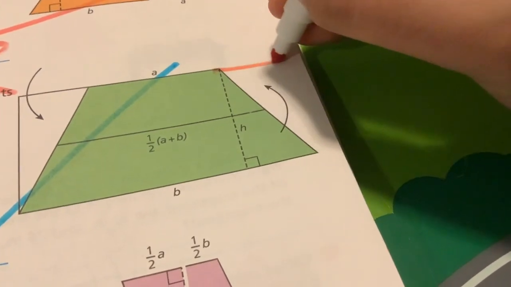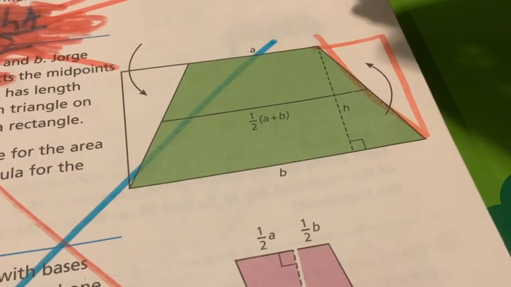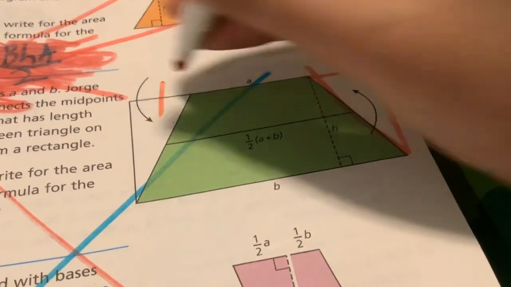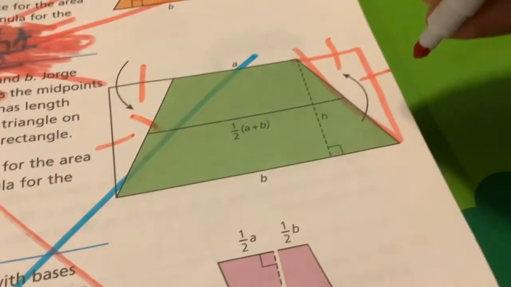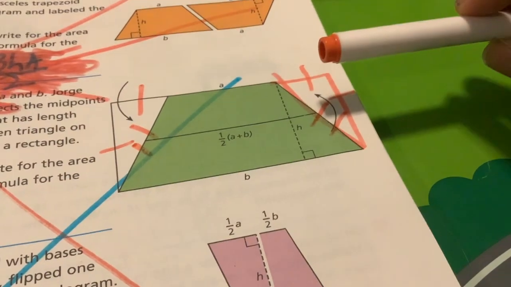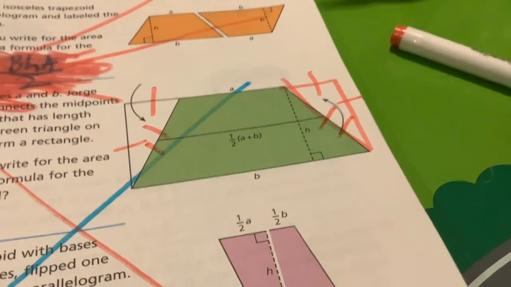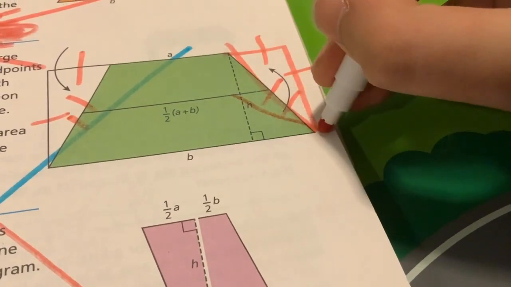Hang on, there's more. Wow! These triangles are equal. We're making so many discoveries. Wait a second.